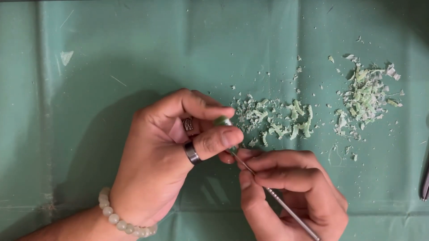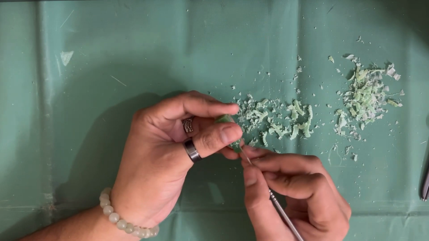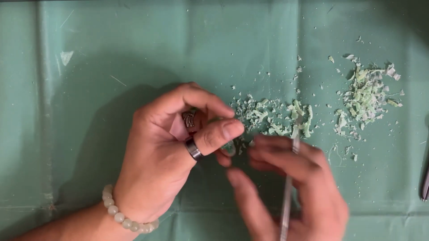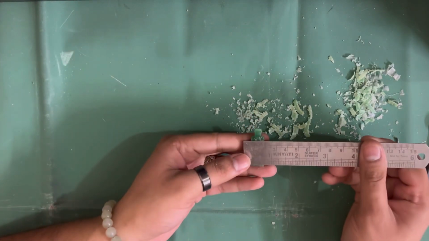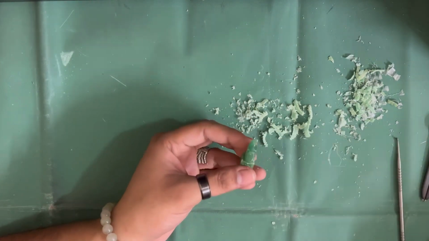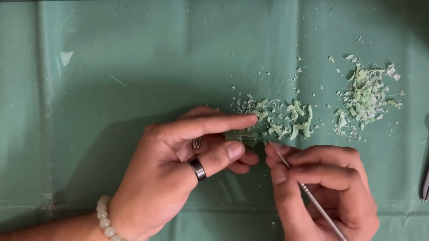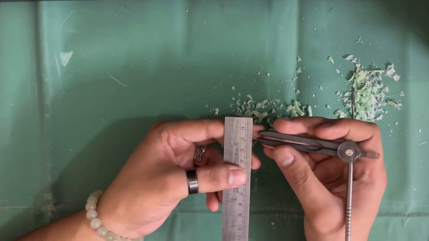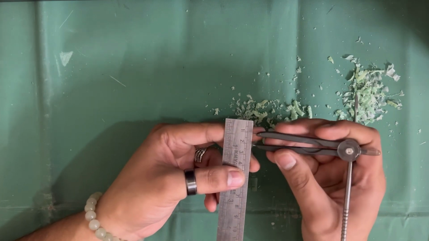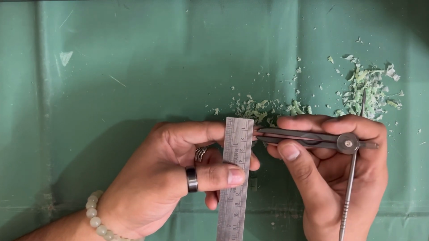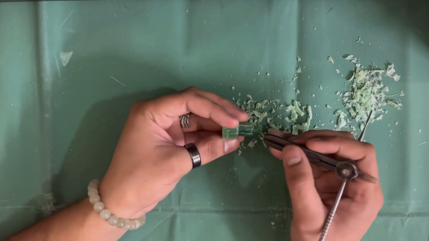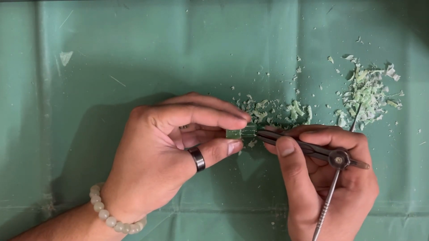Now we will move on to the root, mesial and distal side. Don't forget to keep on checking the measurements in between so that you don't lose dimensions.